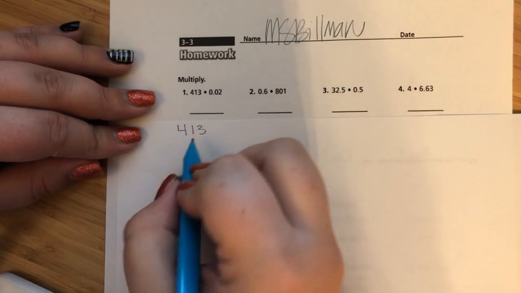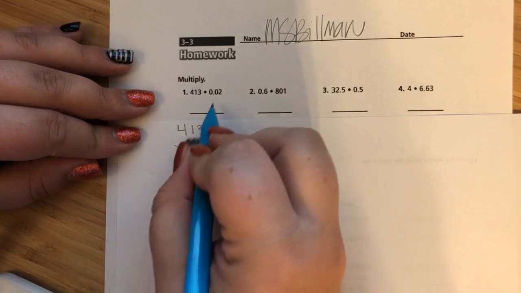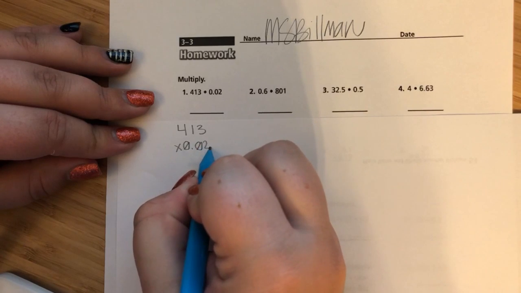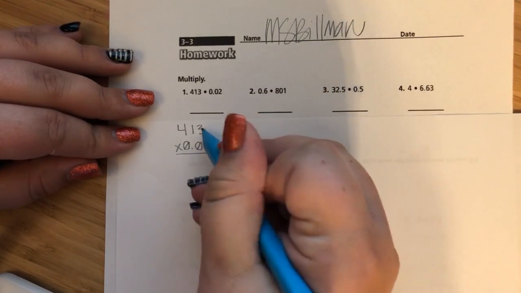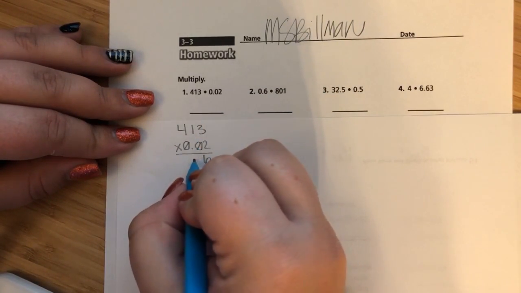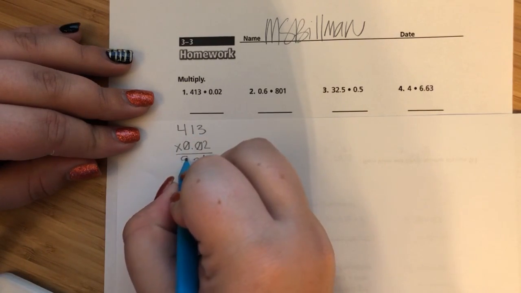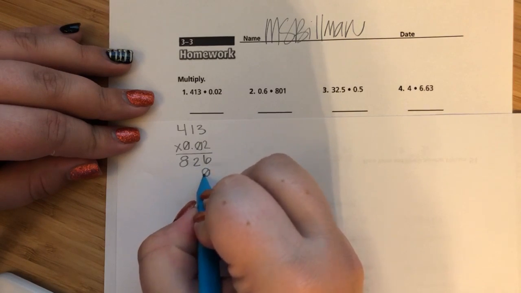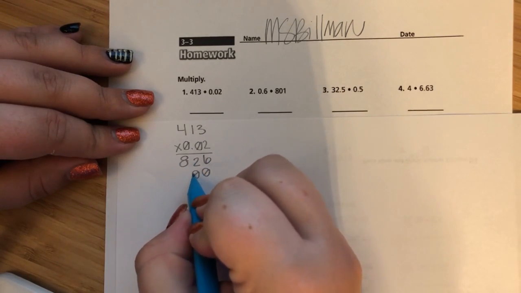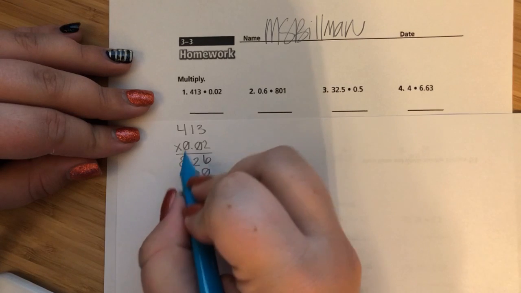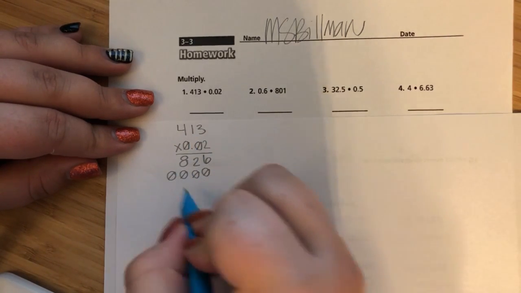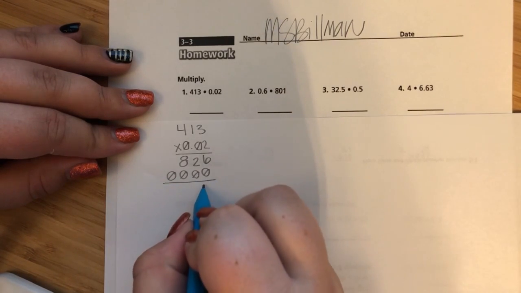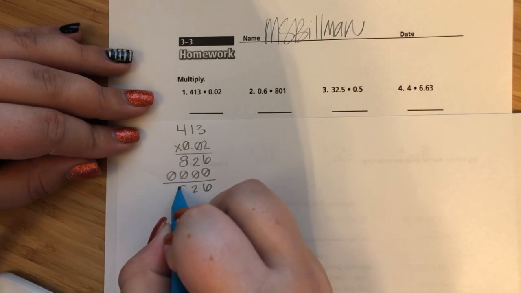So we have 413, and we're going to multiply it by 200ths, or I would say 0.02. Or the way I think about it is that's like saying 2 cents, right? So I go ahead and multiply. 2 multiplied by 3, 2 by 1, and 2 by 4. Now, I do have all these zeros. In fact, I could go through and still multiply the zeros like I would normally do for multiplication. But I'm not going to do the zero past the decimal.